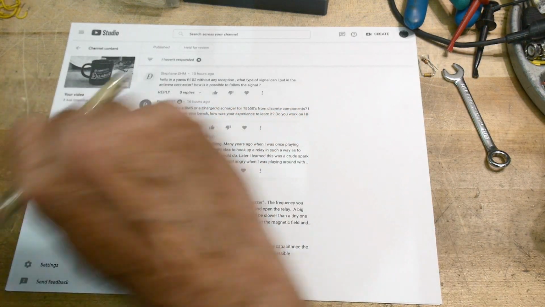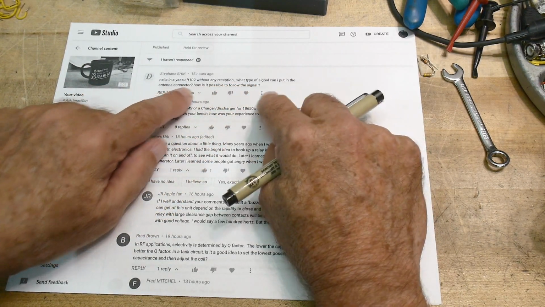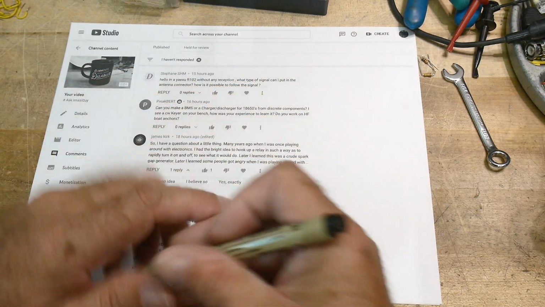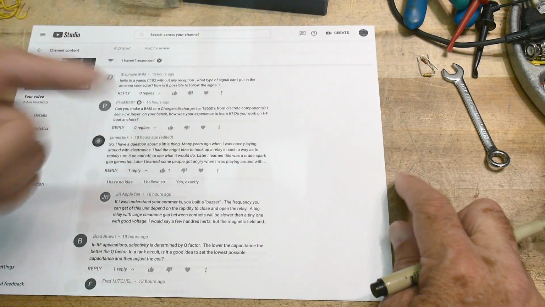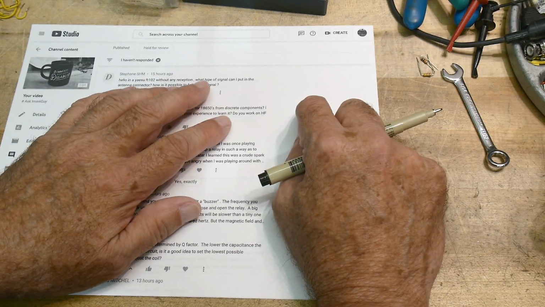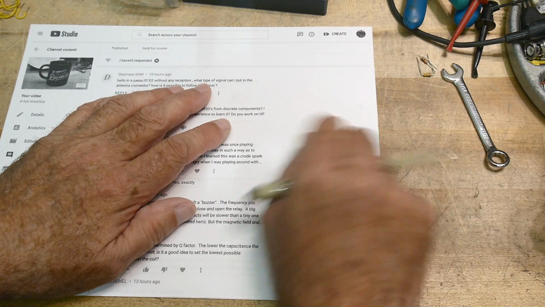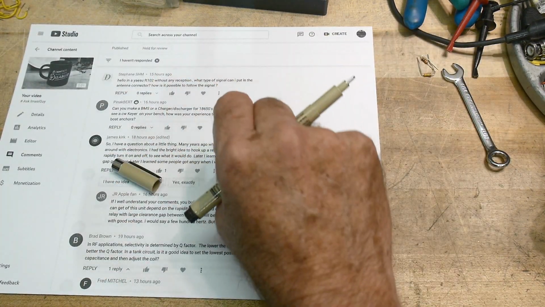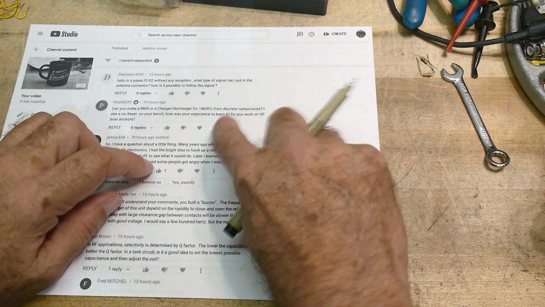All right. This guy's got a ham radio without any reception. What type of signal can I put in the antenna connector? Is it possible to follow the signal? So I did a video on this before. I fixed up a Hammarlund receiver. I fixed up a kit radio, I think. I showed how you use a spectrum analyzer to go along different sections of the radio.